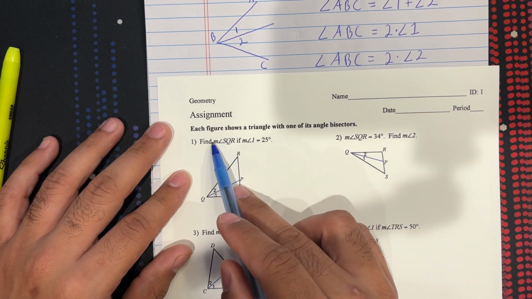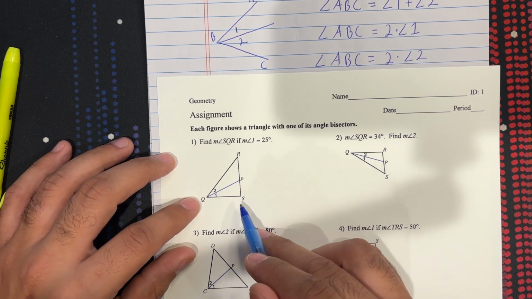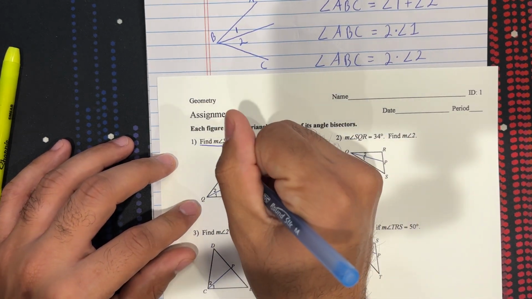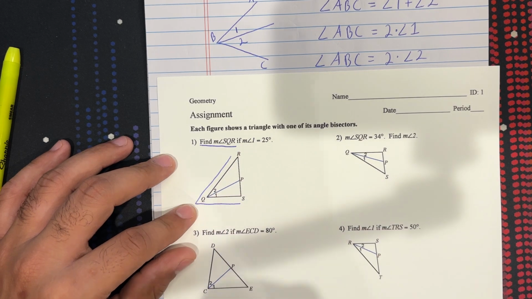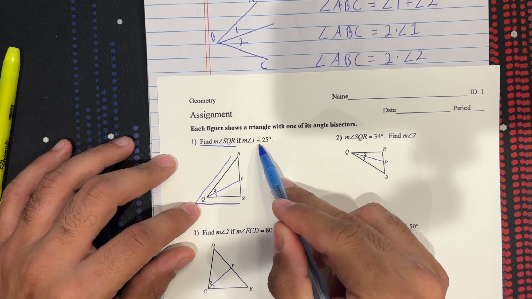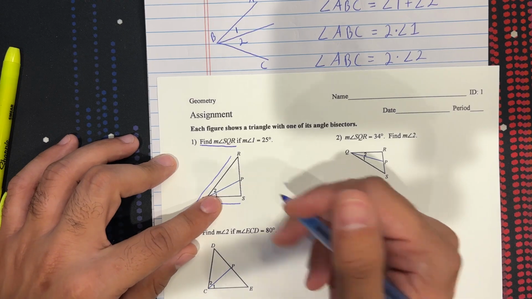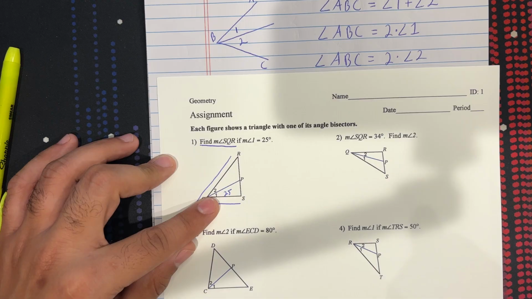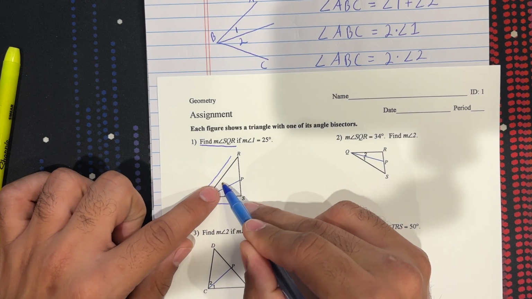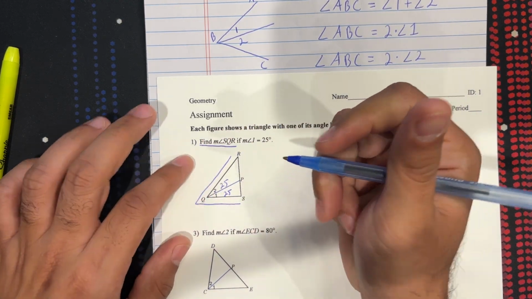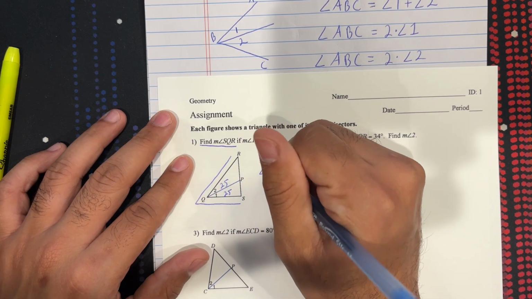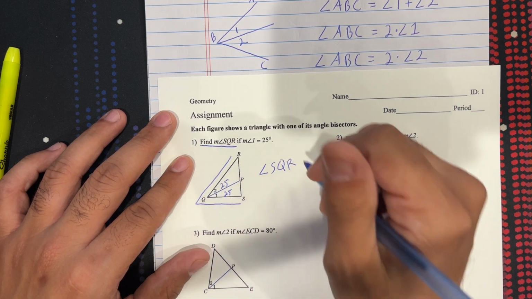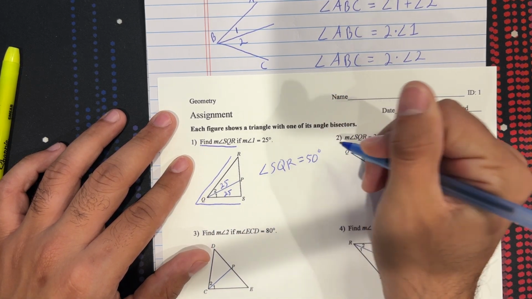We're going to go through a couple of them here. So in this case, it says, look, the angle SQR, they want us to find this. So they want us to find the entire piece here. And they're telling us that angle 1 is 25 degrees. So this piece here is 25 degrees. But because we are dealing with the angle bisector, if this is 25, then this piece here is also 25. Therefore, the angle of SQR, or the measurement, which is what the M represents in front, is going to be 50 degrees.